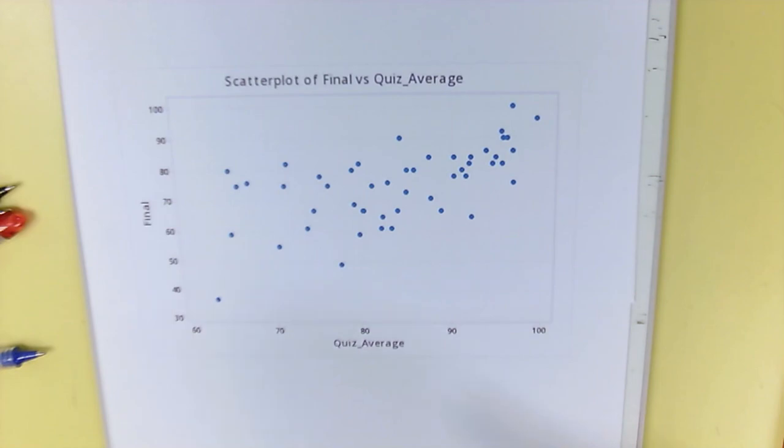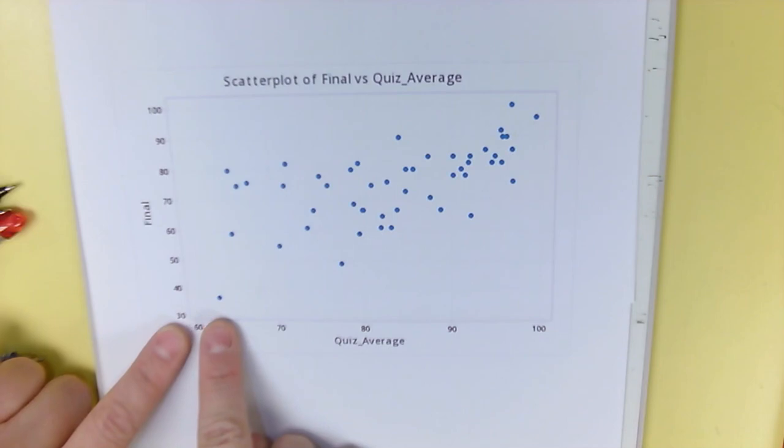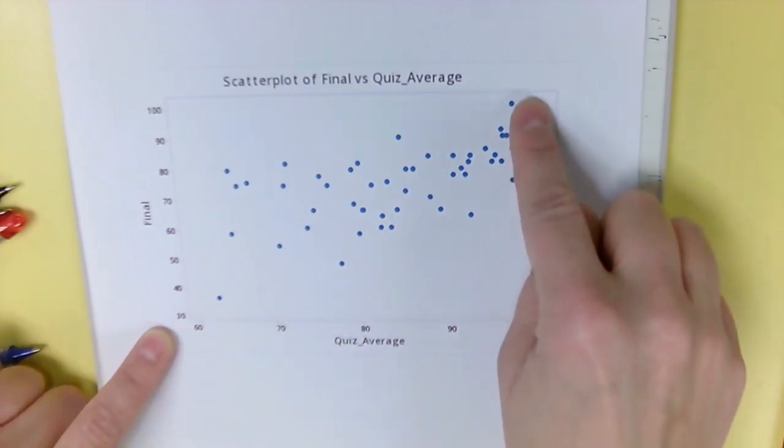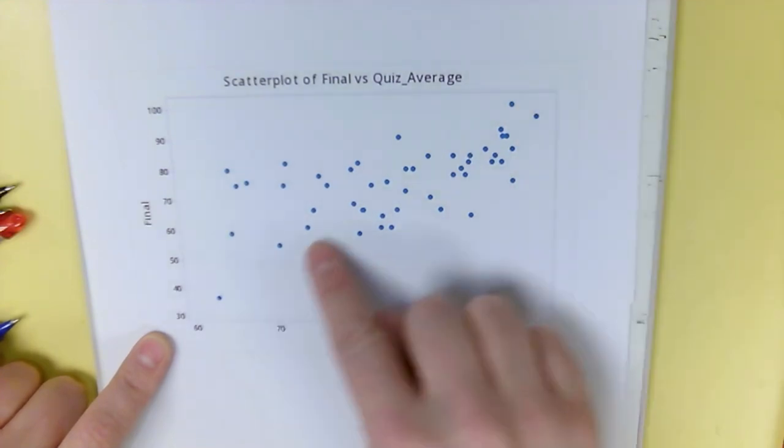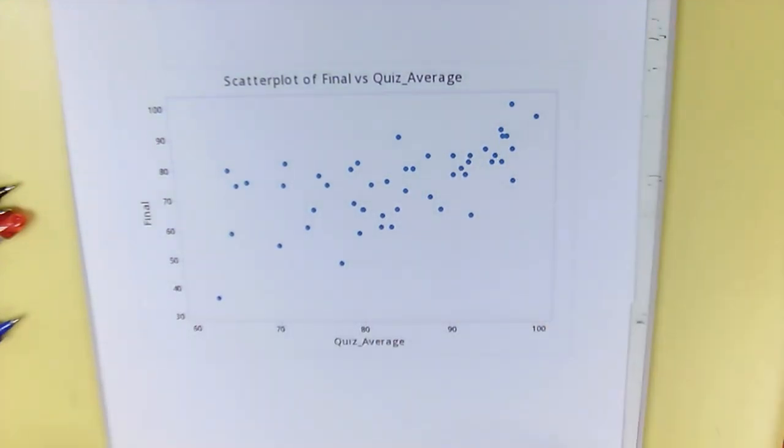So does doing better on the quizzes mean you're going to do better on the final? Or if you did well on the final, it goes back and makes you do better on the quizzes? Yeah, one of them builds to the other because you take the final at the end of the semester. So the causation is that, yeah, if you do better all along on the quizzes, your final test will go up. It's not a for sure thing, but there is a pattern there that it will go up. So there is a weak causation there. All right.